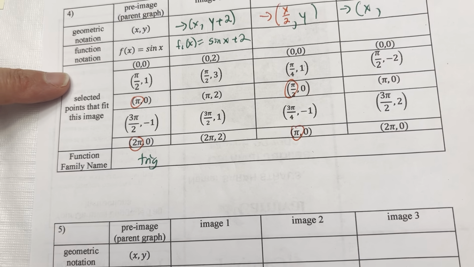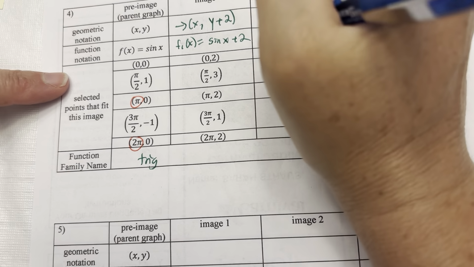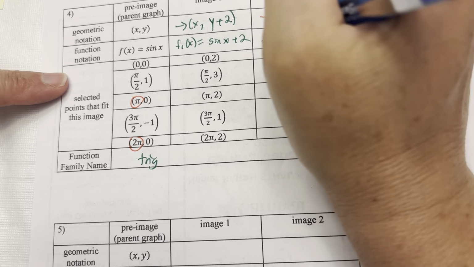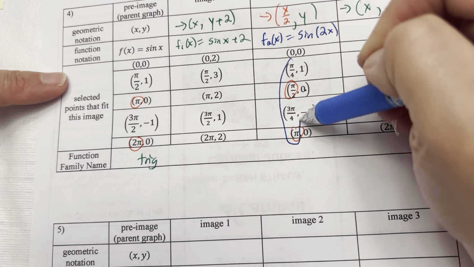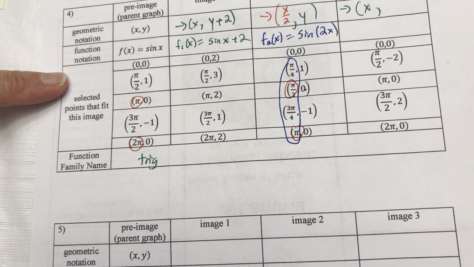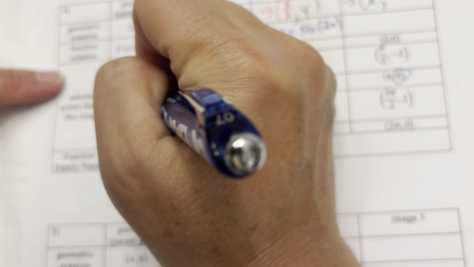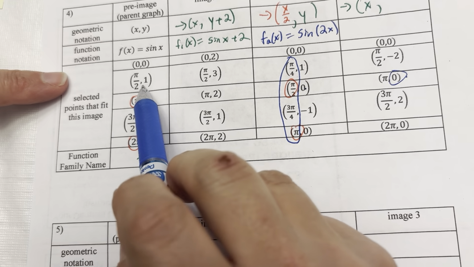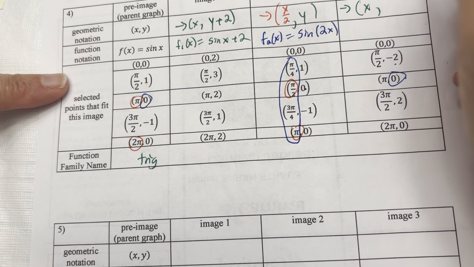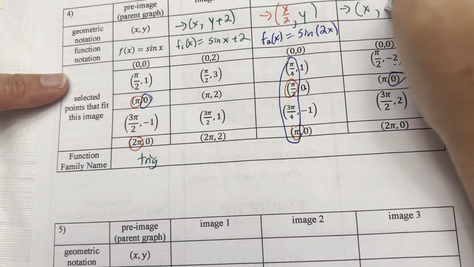So what I'm going to need to do is I'm going to have to say f of 2 of x. I need to double all these x values because in order to get 0, this pi over 2 has to become pi. To get 1, this pi over 4 has to become pi over 2. So I need to double all of these x values in order to get back these y values. Now the last one, I've noticed, again, the 0 is always a key, that I got a multiplication pattern going here. And I've got 1, -2, which tells me that I am multiplying by -2. That's just going to be a dilation.